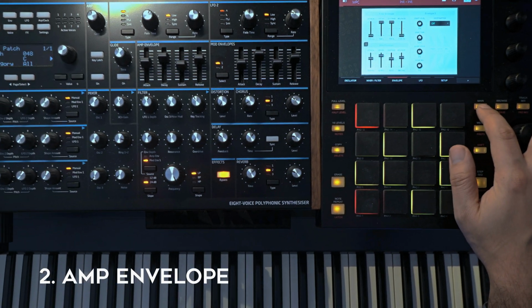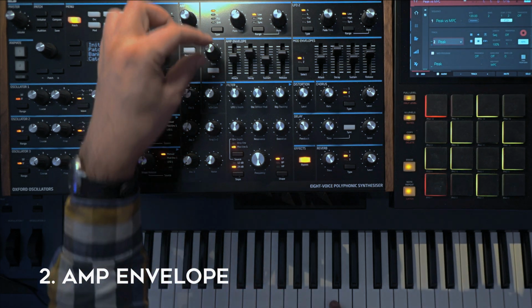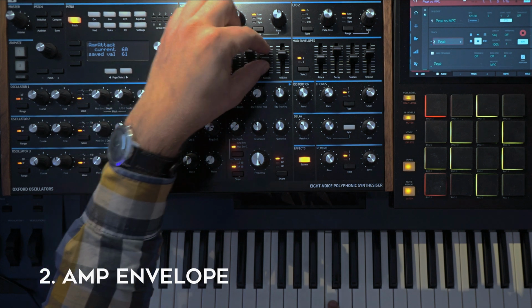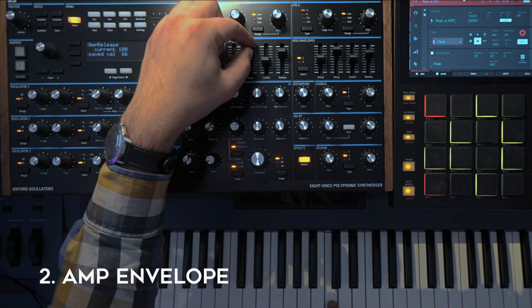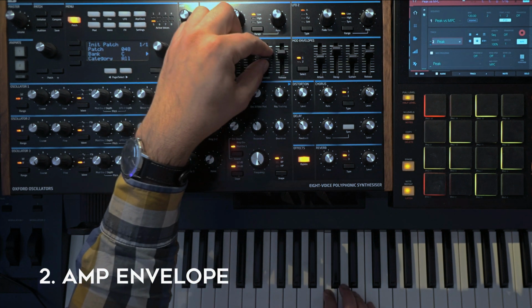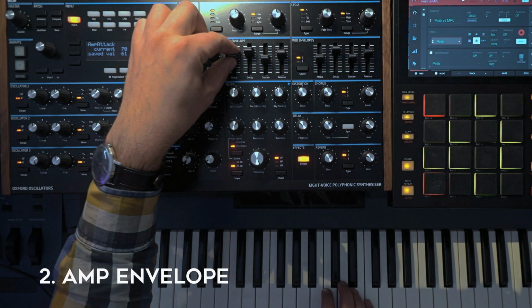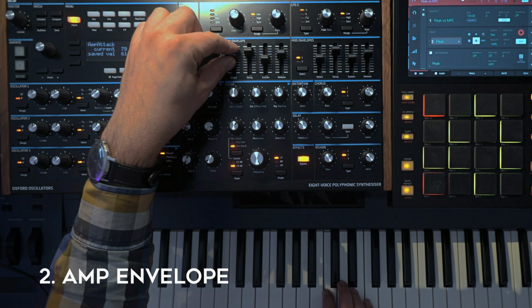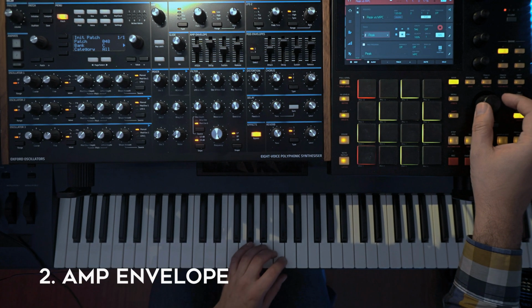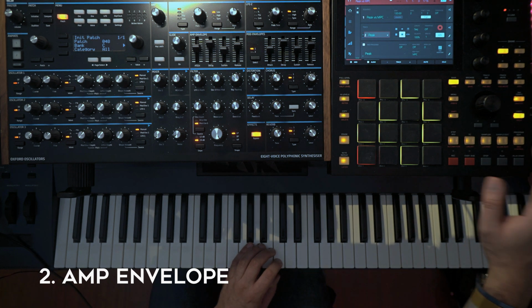Okay, now let's do the same thing on the PEAK. So we have these sliders here. Okay, let's compare PEAK, MPC. Still pretty comparable, I think.